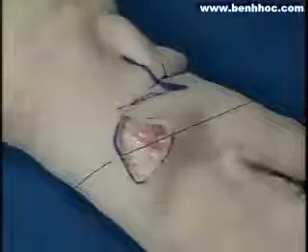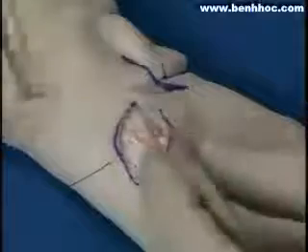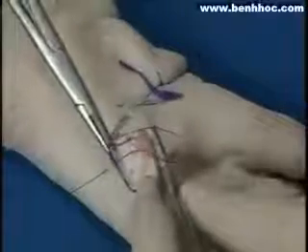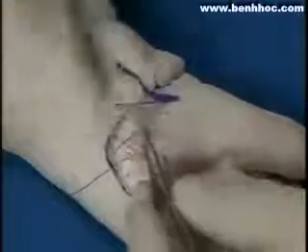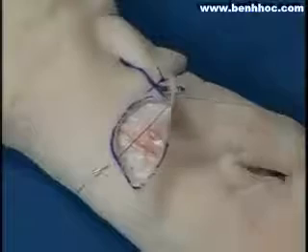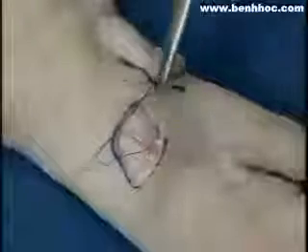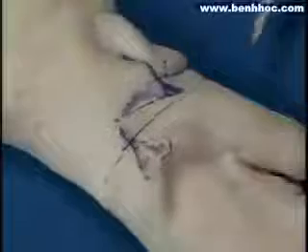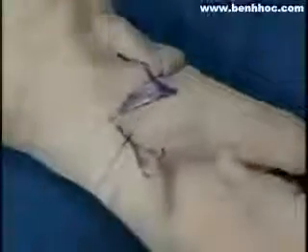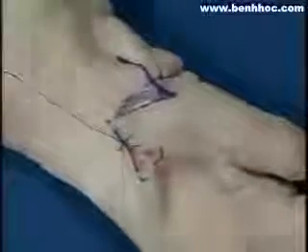It's placed at the flap as it's being rotated into position. Notice this is a triangle being rotated into a circular defect. So we need to be able to trim the excess of that flap so as it fits and it will inset nicely into the circular defect.